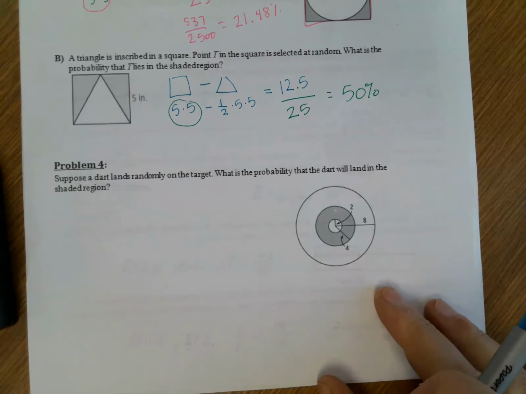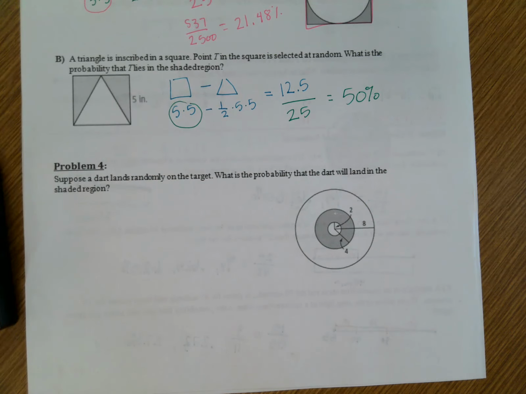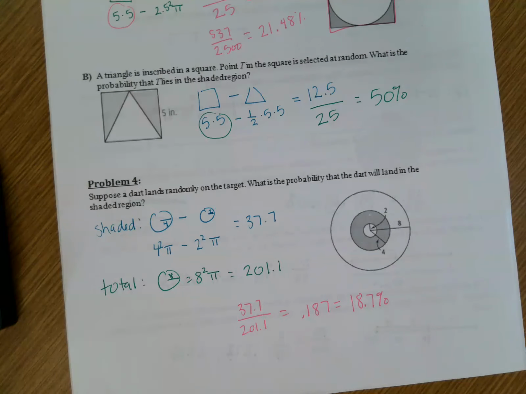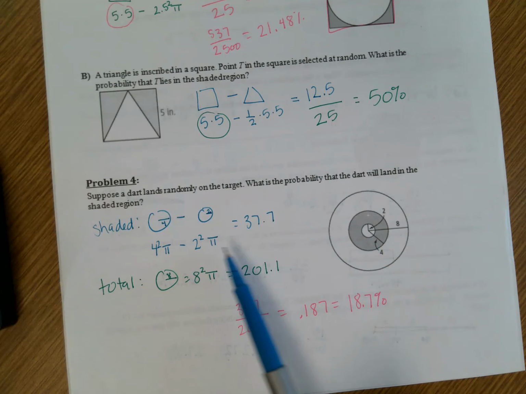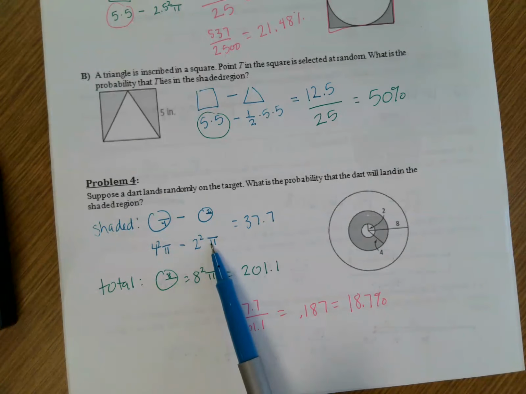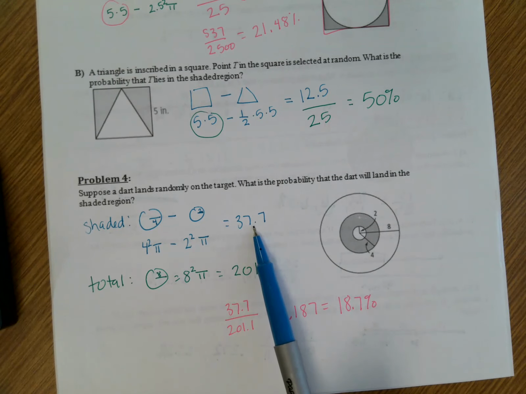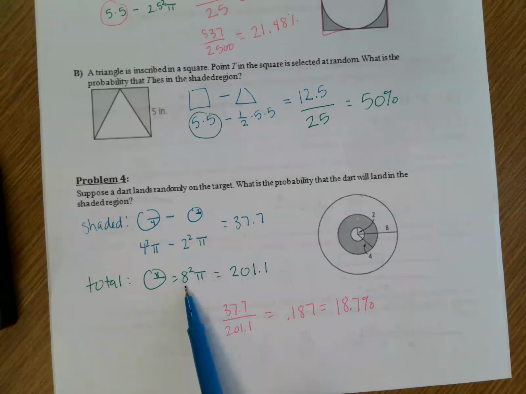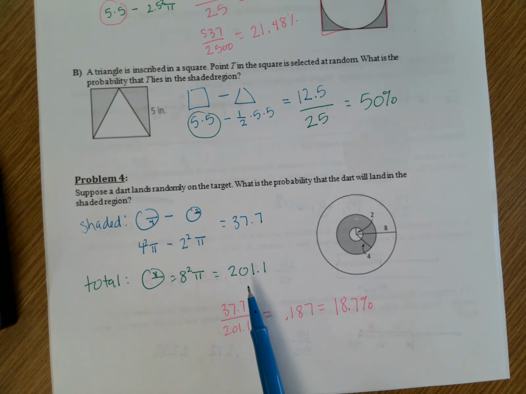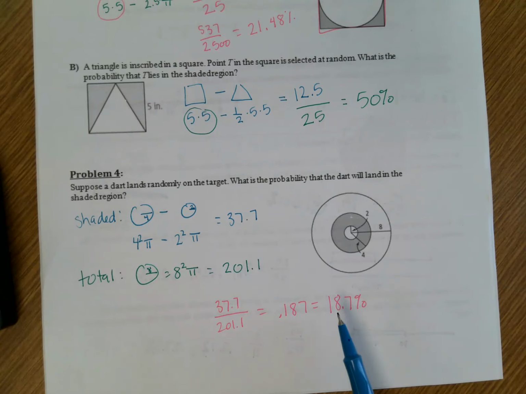So problem 4, what's the probability you're going to land in the shaded region? I want you to pause the video and try to do this by yourself. So my shaded region would be this circle, subtract my smaller circle. So 4 squared times pi, because that's my radius of my inner circle. Subtract 2 squared times pi, because that's the area of my smaller circle. So that's my intended outcome. My overall outcome is the large circle, so 8 squared times pi. So the area of my intended outcome divided by my total area would be 18.7%.